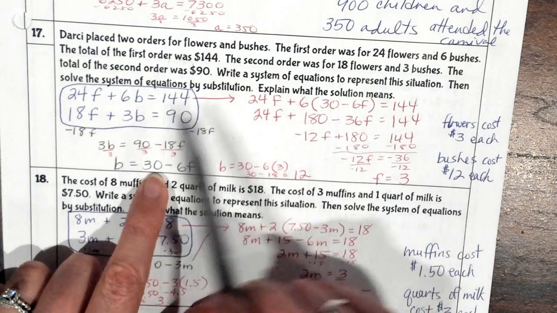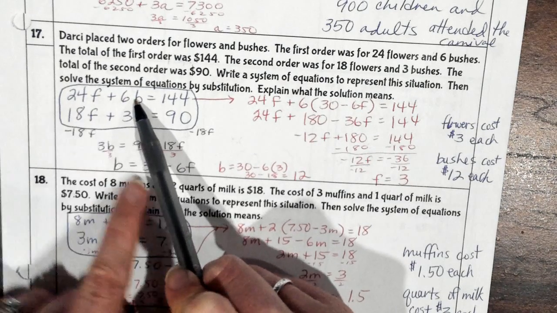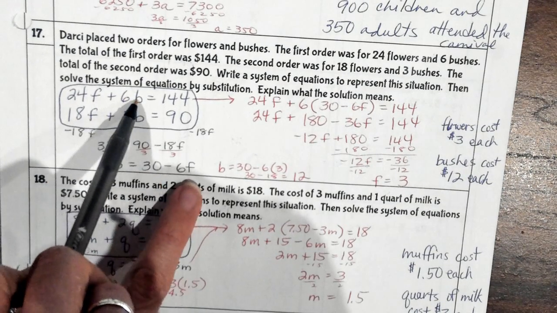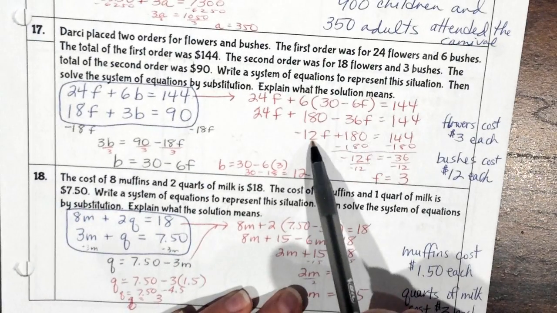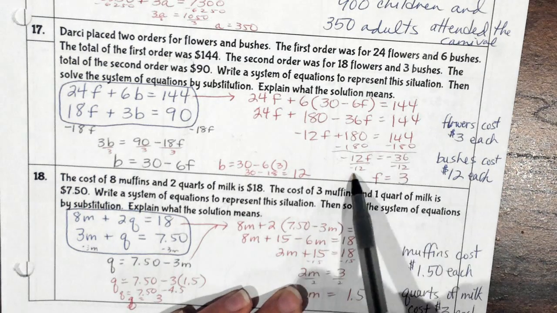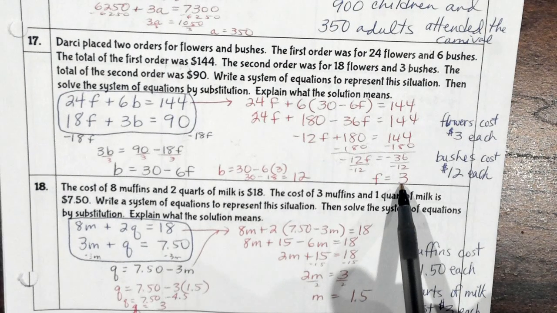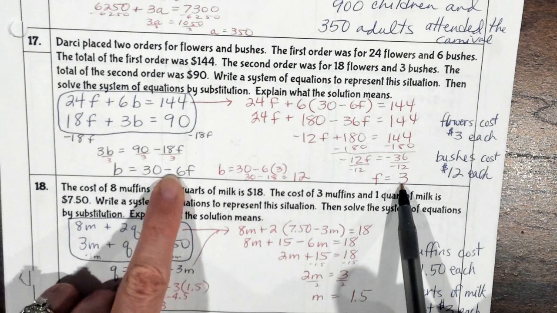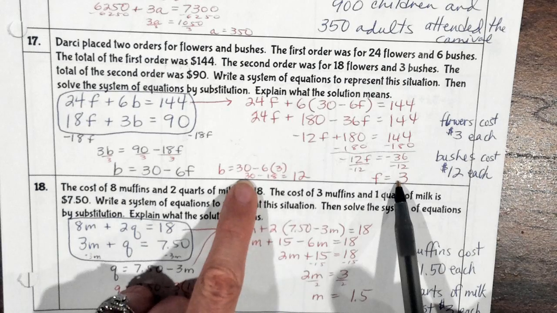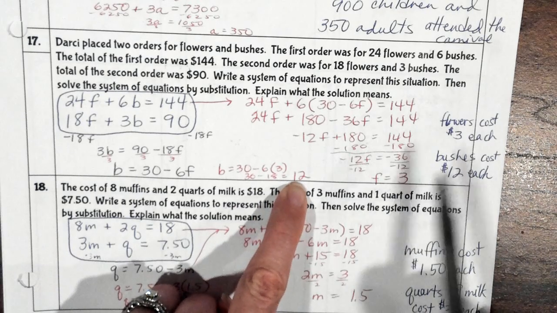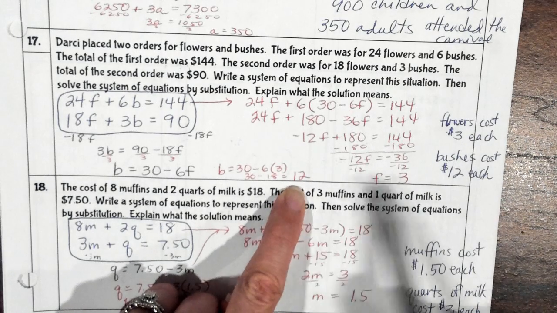So I plugged them in for B, so I had 24F plus 6 times my quantity here, that 30 minus 6F equals 144. Distribute, combine like terms on the same side, move the constant to the other side, solve and got 3. Since it's 3, when I plug that back in for F, I just used the one that I already had solved for here. So 30 minus 6 times 3, well that was really 30 minus 18, so that's 12. So that means the flowers, F, were 3 each, and B, the bushes, were 12 each.